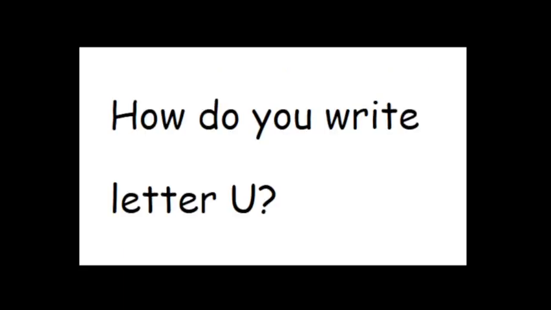Next, let's learn to write letter U. This is how you write letter U in the correct way. First, you go down, a little curve down here, and you go back up. This is capital letter U. As for small letter U, we start a little lower. We go down, curve, up, and back down again.